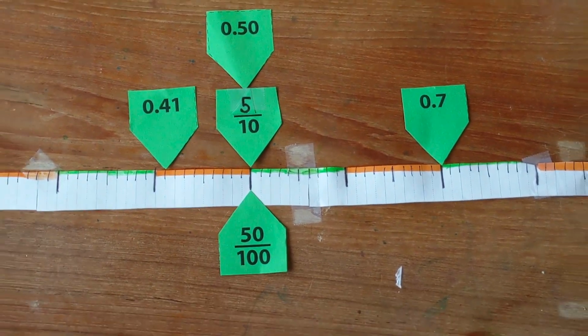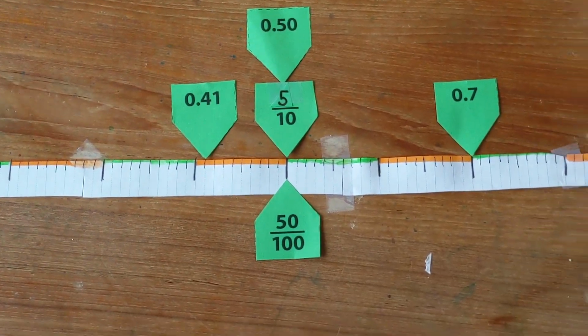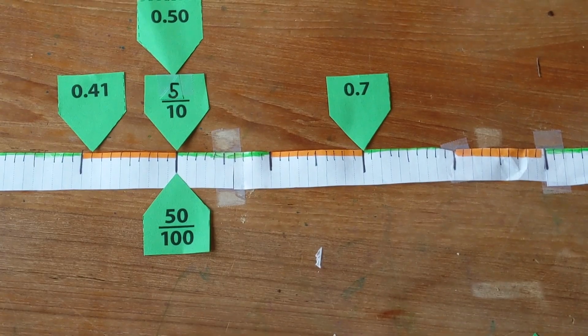I would like you to go into the Google Draw that I created for you and order your fractions on the number line on there.